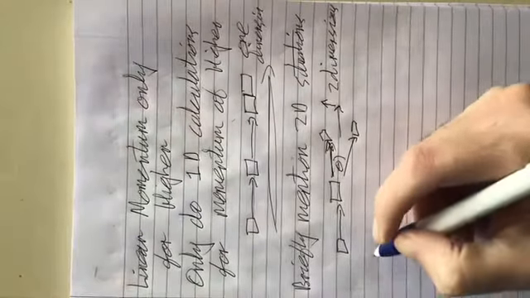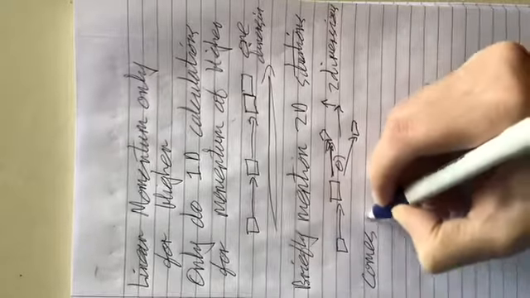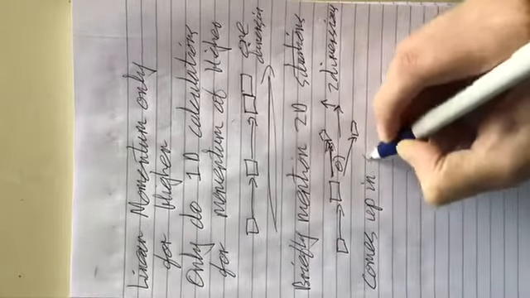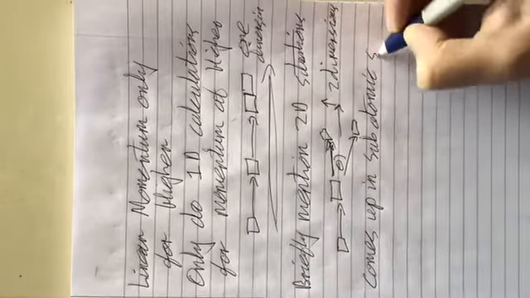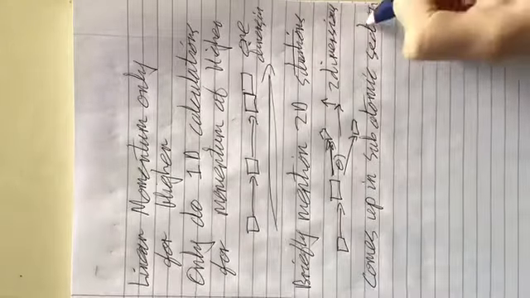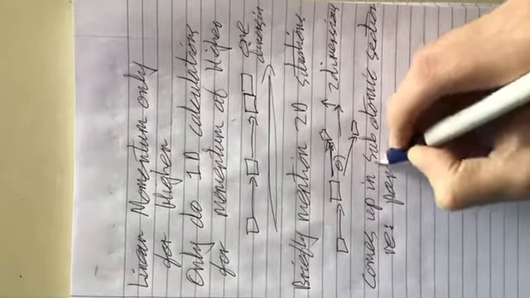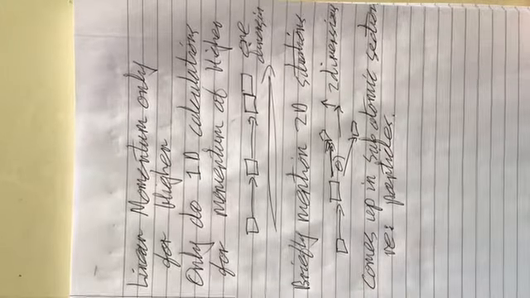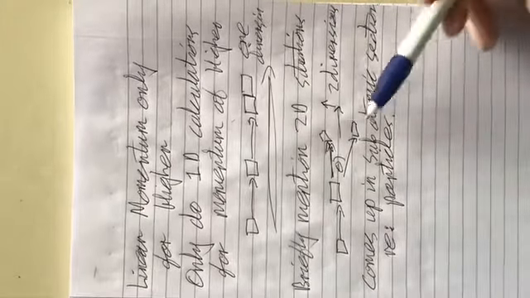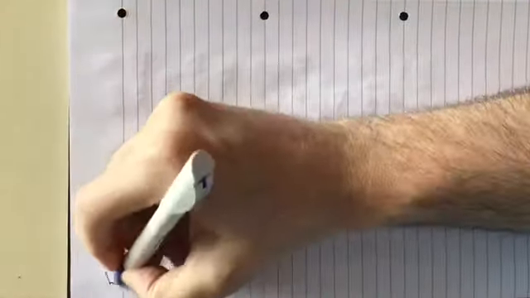And the reason we'll mention this briefly is it comes up in the subatomic particles section. So we'll talk about that when we get to that particle section, but we're not going to do any 2D calculations, only 1D calculations. Now the good news is there are fairly few equations to do with momentum.